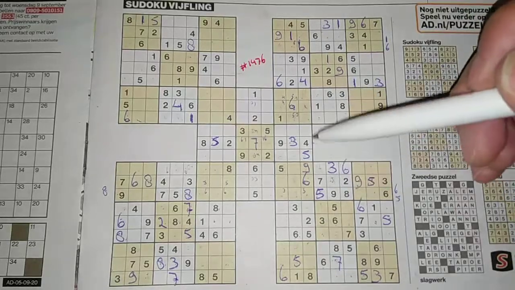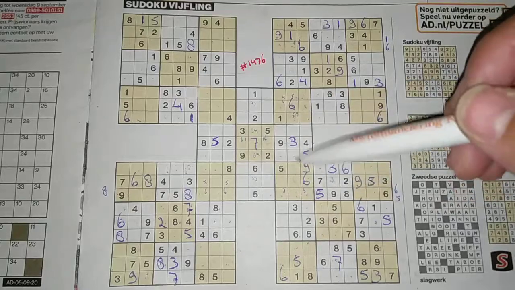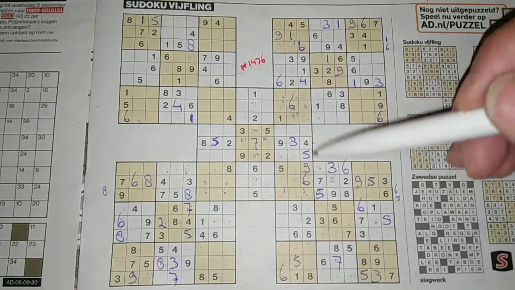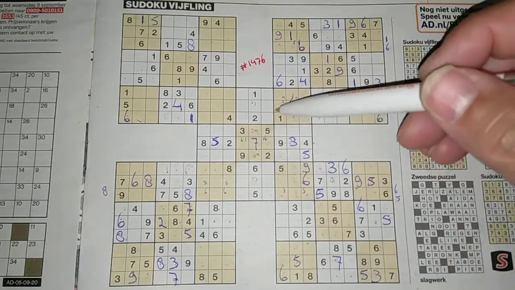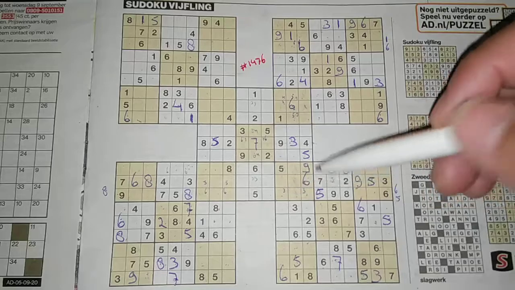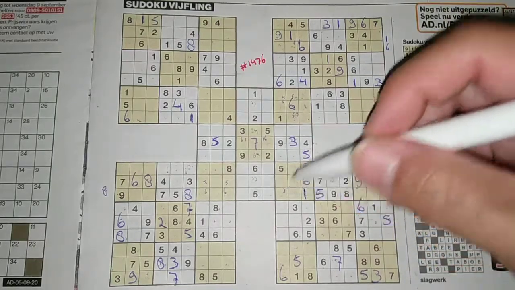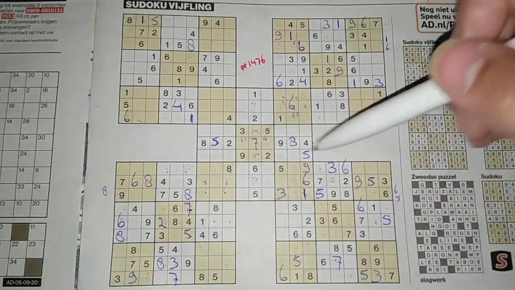6, 5, 1, 1. Yes. In this big square, one of the missing numbers is 1. We see here 1. No 1 in these 3 boxes. There 1. No 1 in those 2 boxes. So 1 box left for the 1 should be here. And I've eliminated the 3. So 1 box left for the 3 should be there.